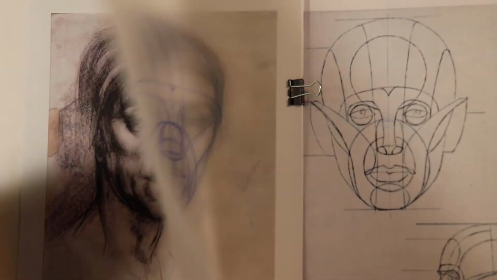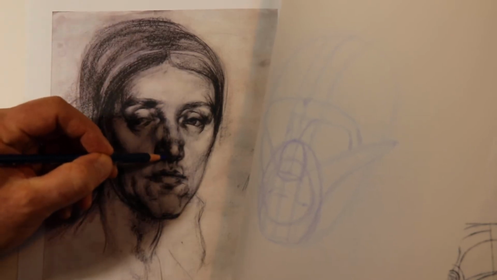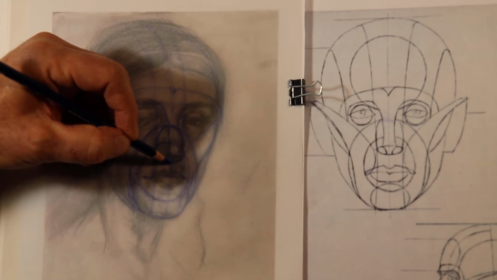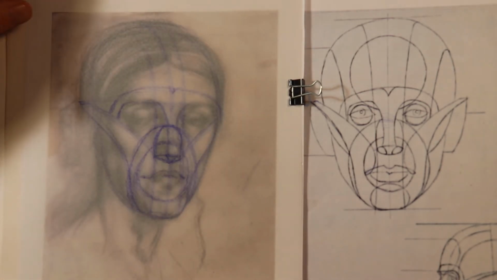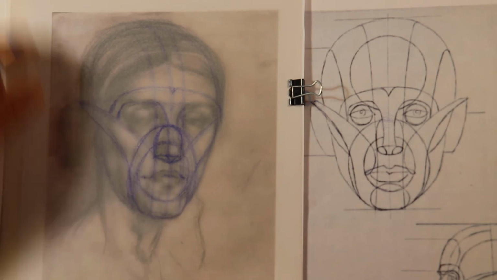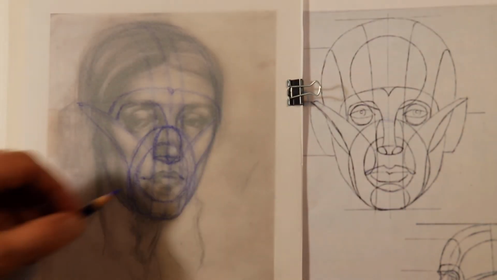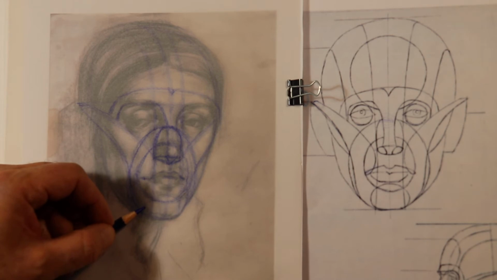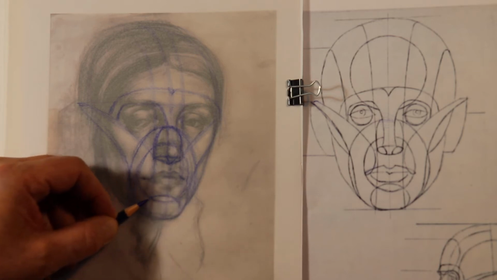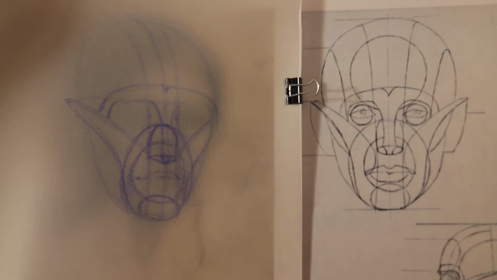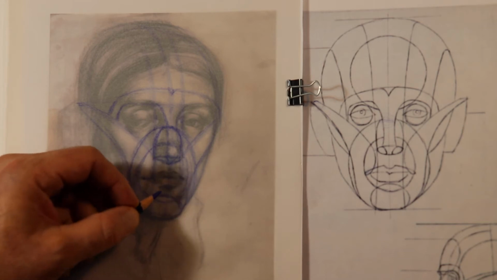And we can follow this, and this is really a nice rhythm that transitions from the ball of the nose down to the septum, that little barrier between the nostrils. And then we'll take a look here, and we have this pretty clear transition from the ball of the chin like so, and we're starting to see this begin to fall together.